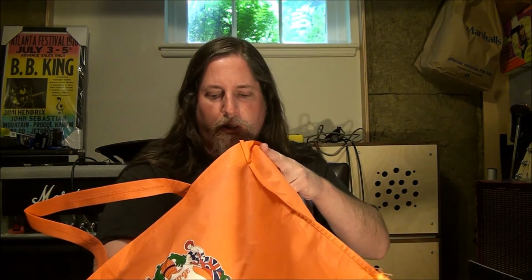Okay, so now it's going to be 1 and 2 and 3 and 4, 1 and 2 and 3 and 4, 1 and 2 and 3 and 4. I lost count again. But you get the idea. Okay? So this is just a fun little way to try different strum patterns.